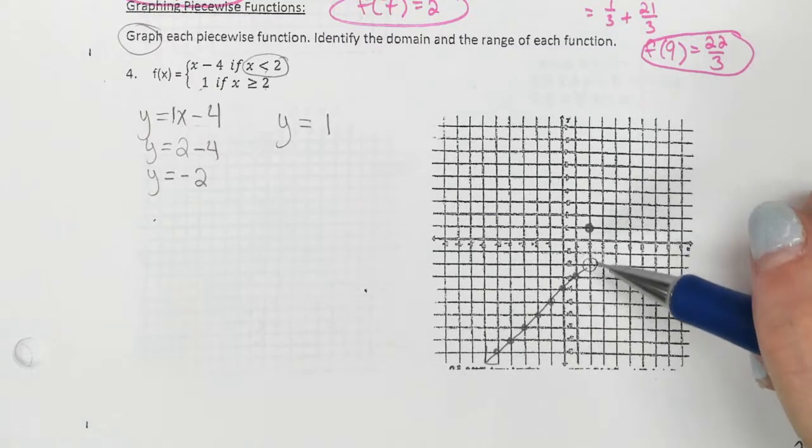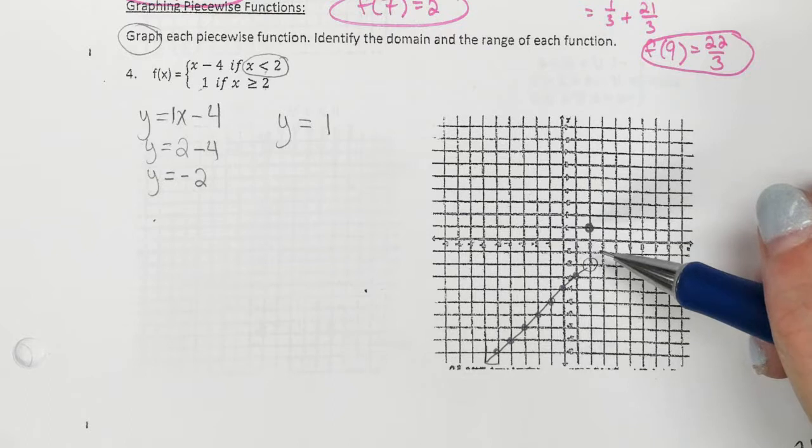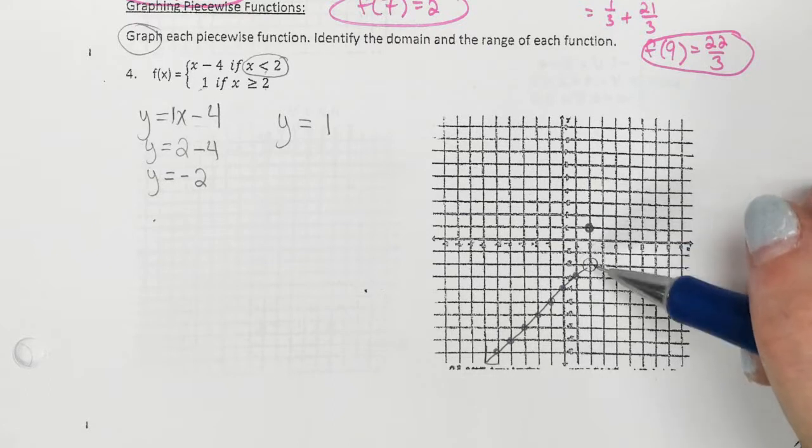Do you notice how these two are lined up on each other? They will always be like that in this class. When you get to pre-cal, it'll be different. It'll always be lined up right there, okay?